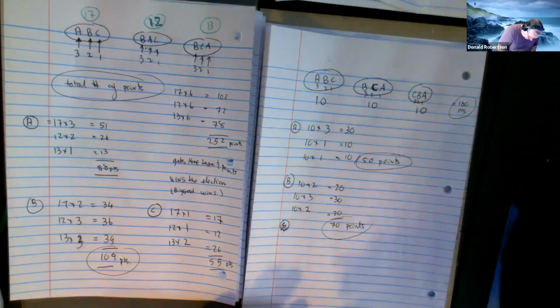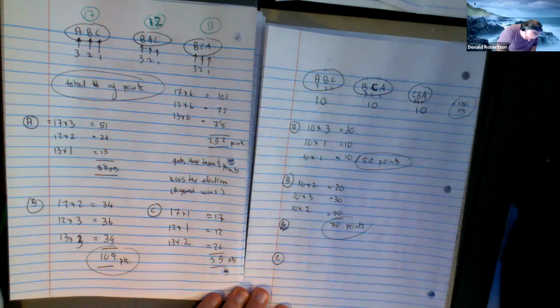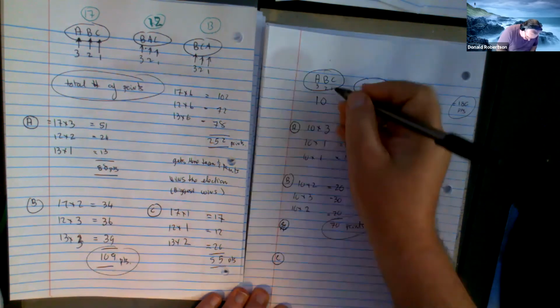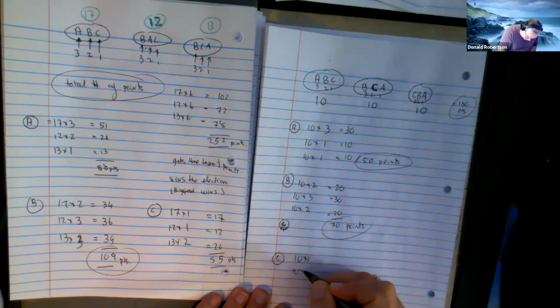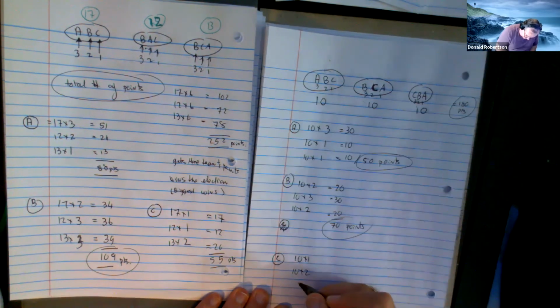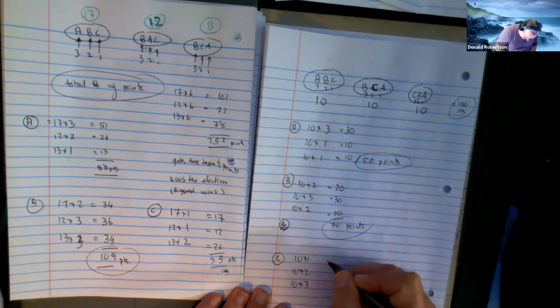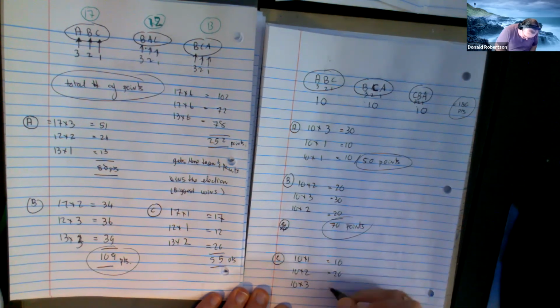And just for completeness sake, I'm going to pick C. And 10 lots of 1 point, 10 lots of 2 points, and finally 10 lots of 3 points. And that gets me 10, 20, and 30. And that's 60 points.